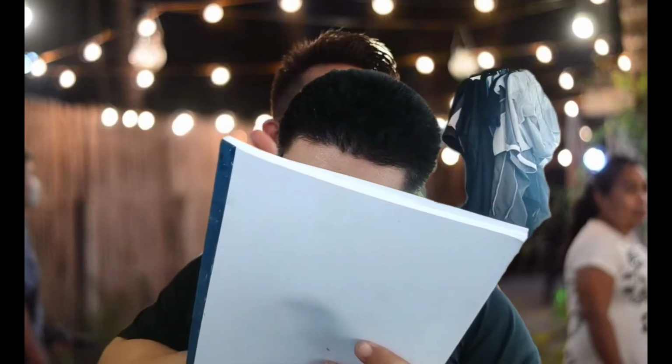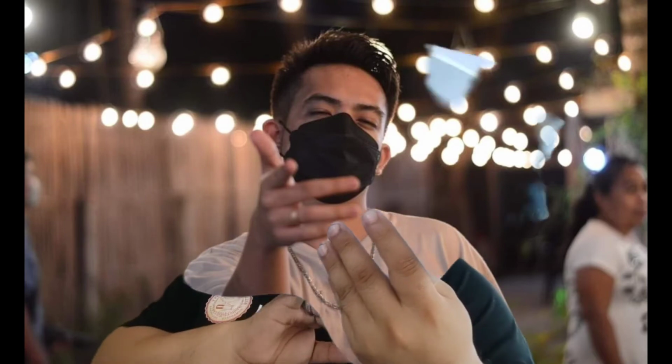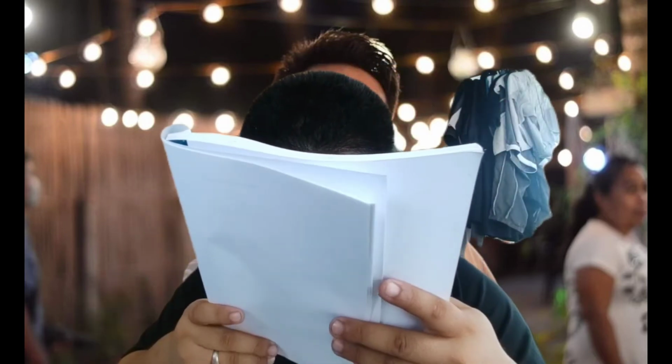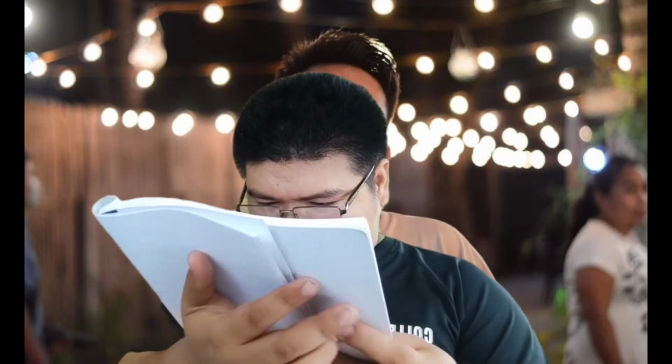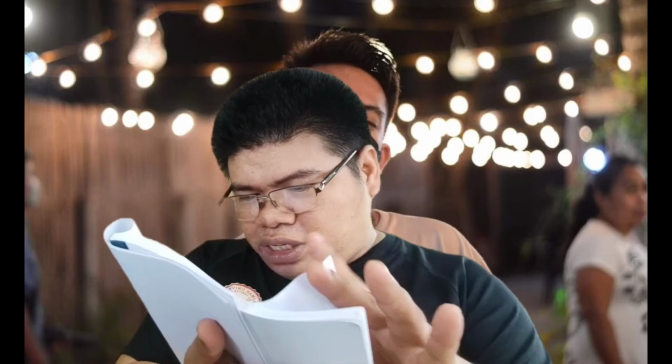Then the religion and residences. I am now basing this on a masteral research. It is actually a thesis, the actual thesis that I defended last December 2019. So that is the data.